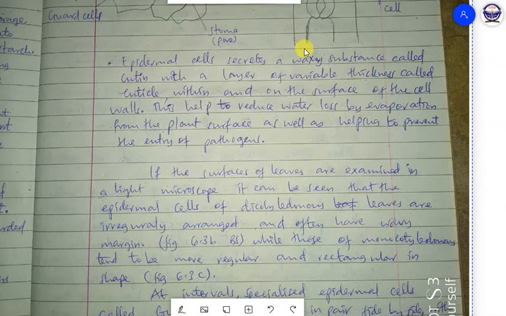Kwa maana yake inasaidia kuzuia water isitoke kwenye plant. So it is made up of the variable layer of cutin called cuticle within and on the surface of the cell wall. This helps to reduce water loss by evaporation from the plant surface, as well as helping to prevent the entry of pathogens or infection.